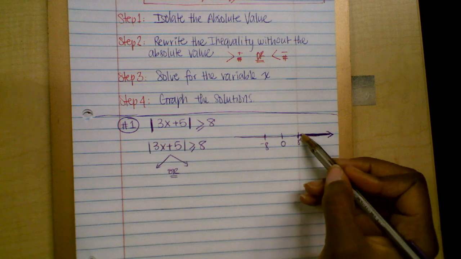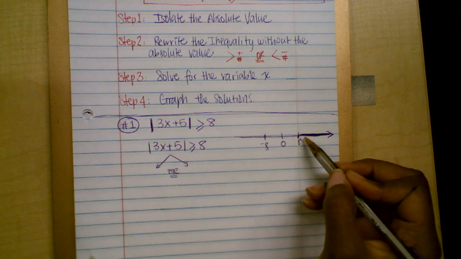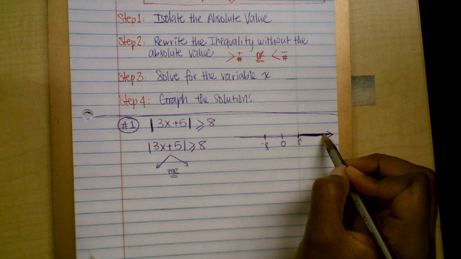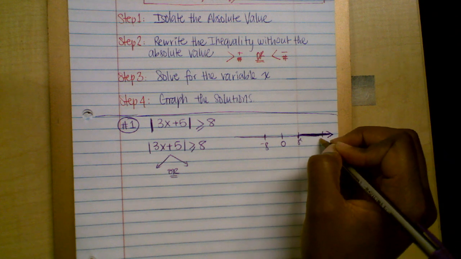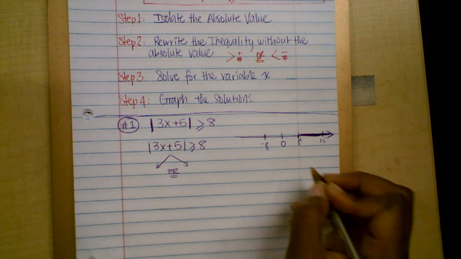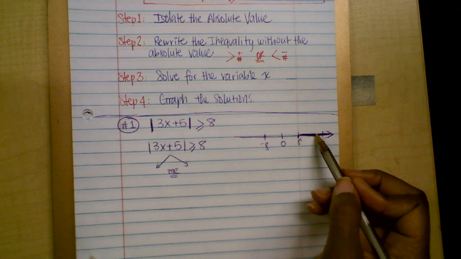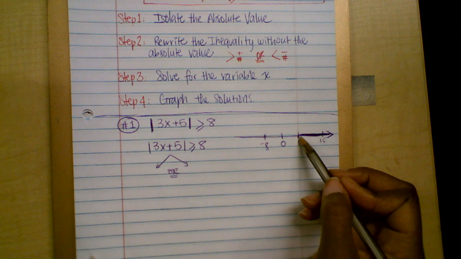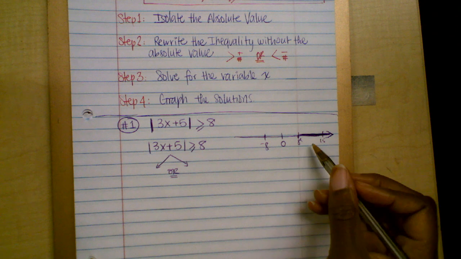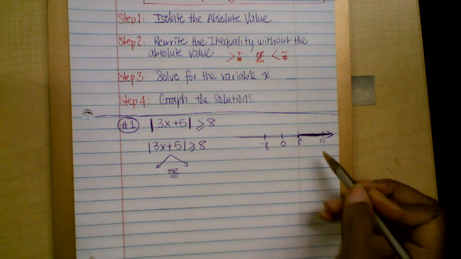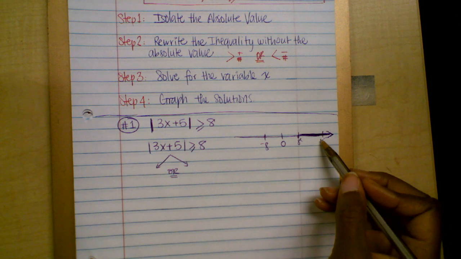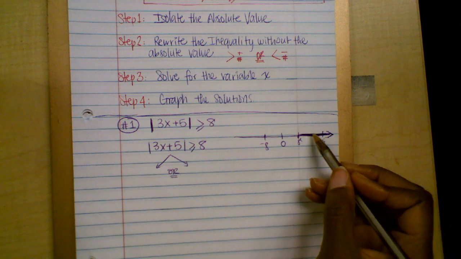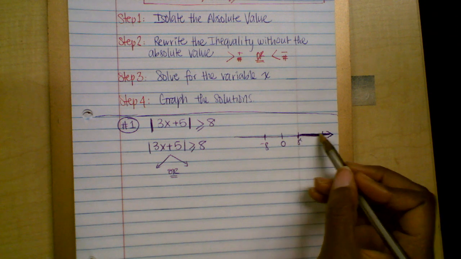Now in algebra, how do you represent all those numbers on the right side of 8? Let's assume 15. Compare 15 to 8. Is it greater or less than 8? You see that 15 is greater, and remember, 15 represents any number. Any number on the right side of 8 is greater than 8.